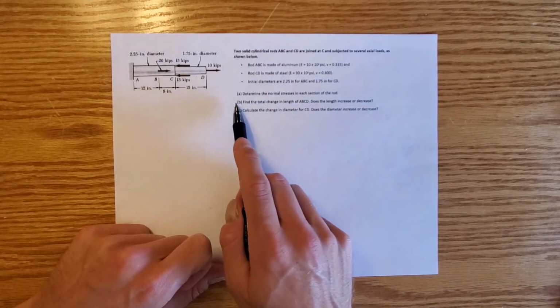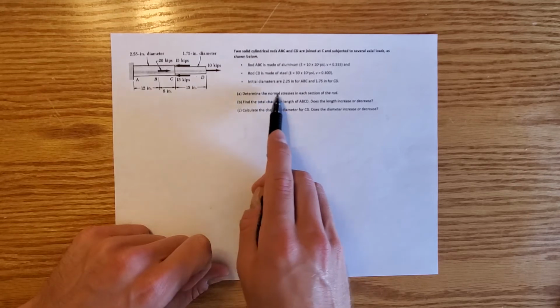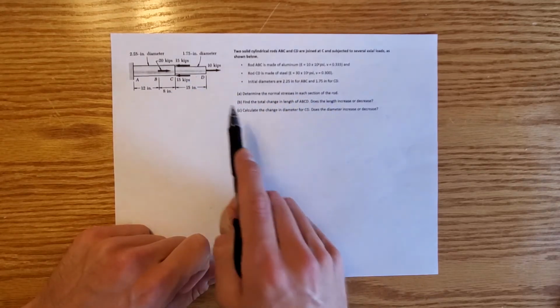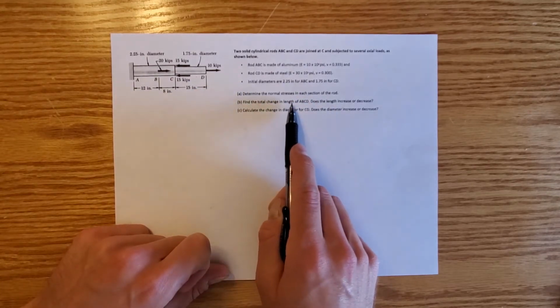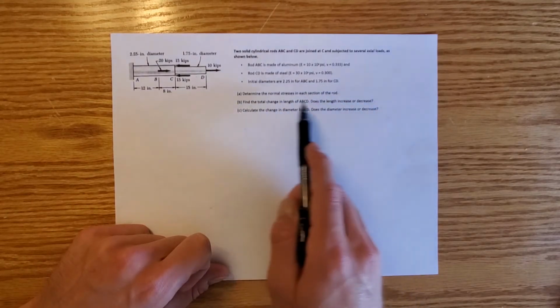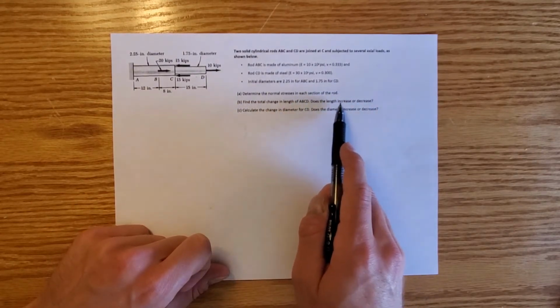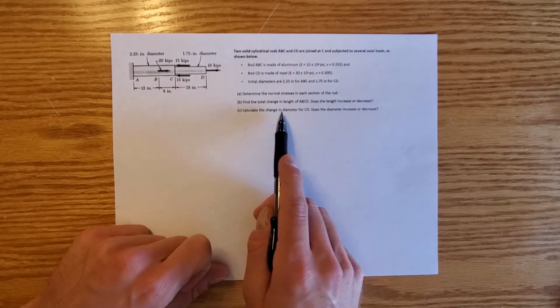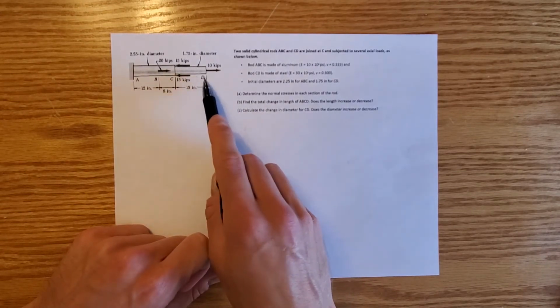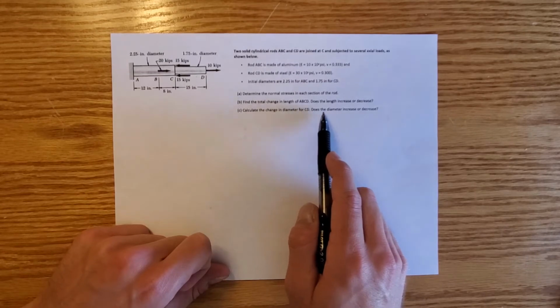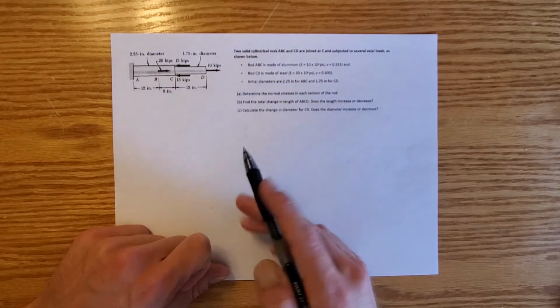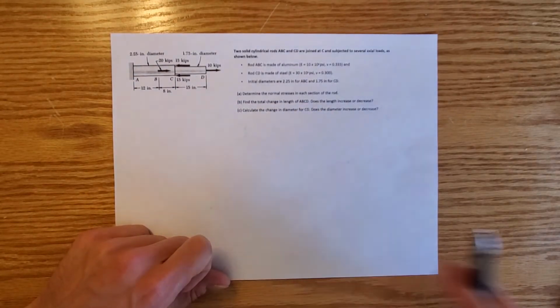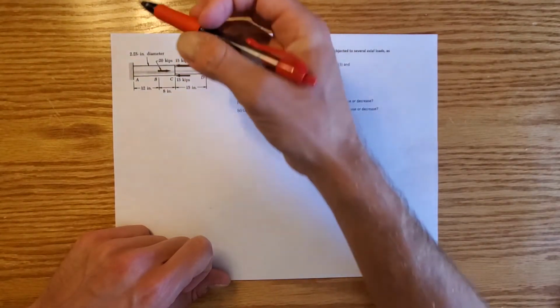The 3 questions that this problem poses are A, to determine the normal stresses in each section of the rod, B, find the total change in length of the whole rod system and to determine whether the whole length increases or decreases, and part C, to calculate the change in diameter for part CD only. And we're asked whether or not the diameter for this increases or decreases. So a qualitative question.